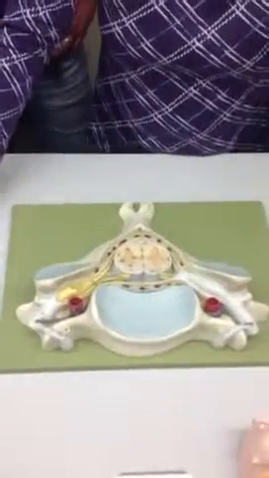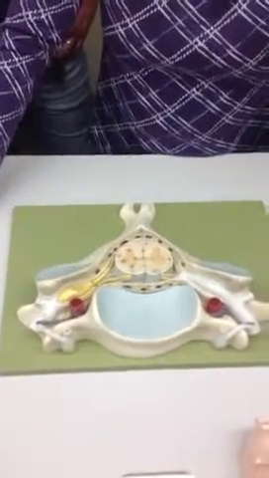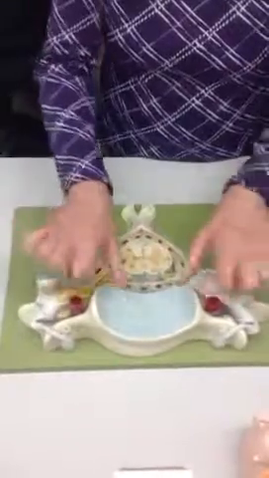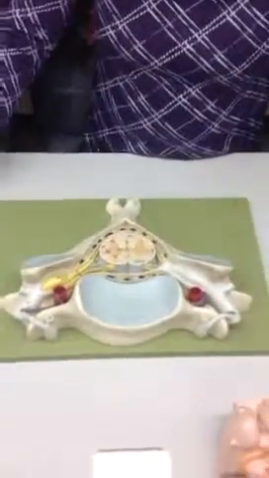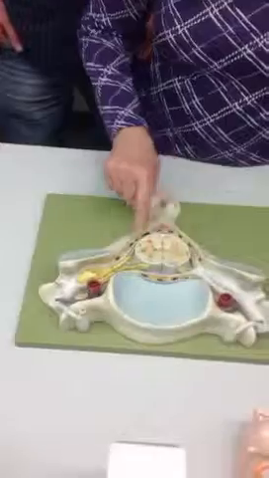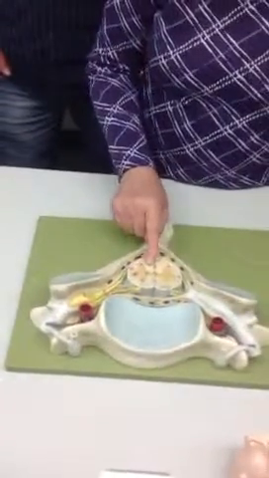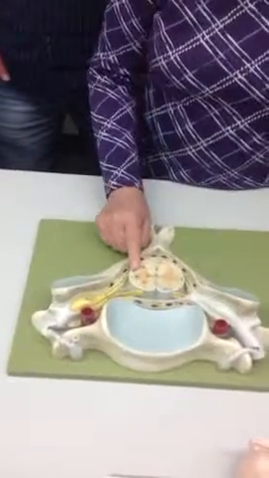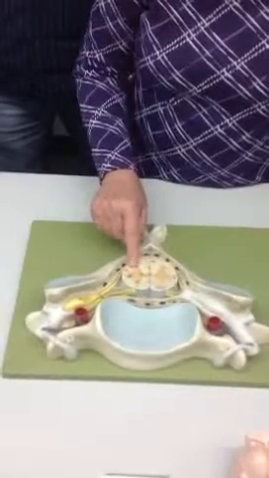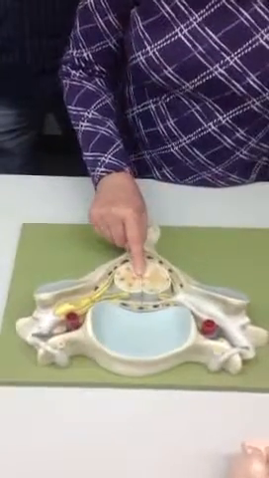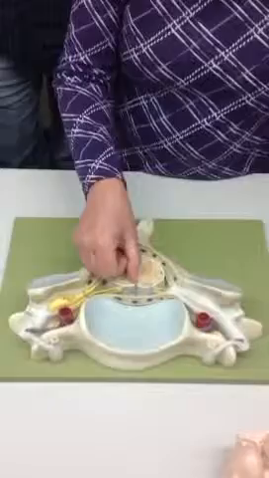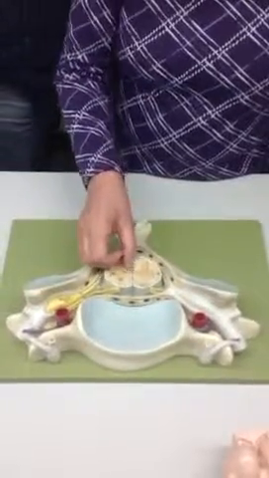This is the transverse section, right? And you can see this section is passing through the cervical vertebra, right? We can see the uncinate process. Now see the location of the spinal cord. In the spinal cord you can see the ventral horn, dorsal horn, the central canal, the ventral median fissure, and the dorsal median sulcus.